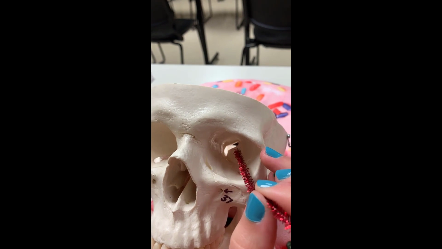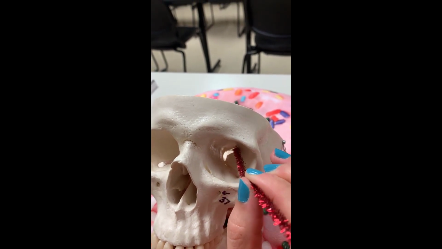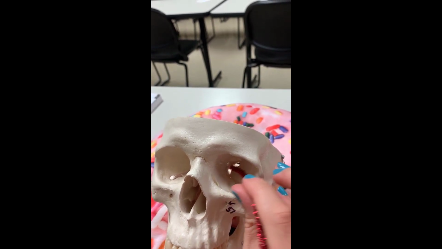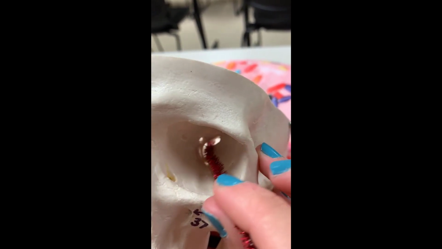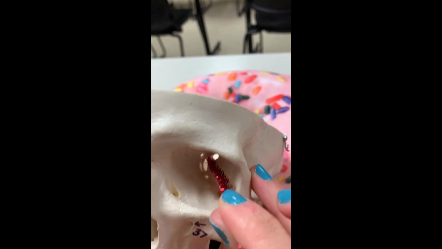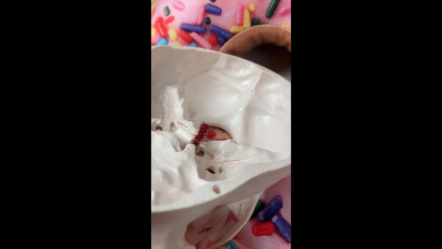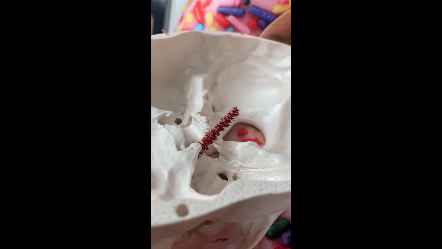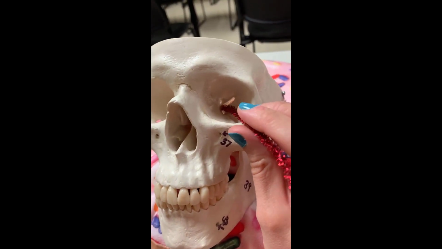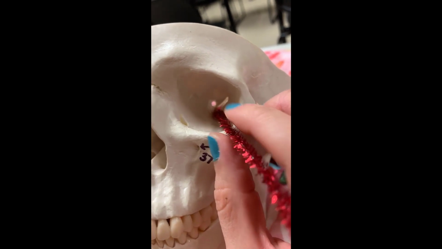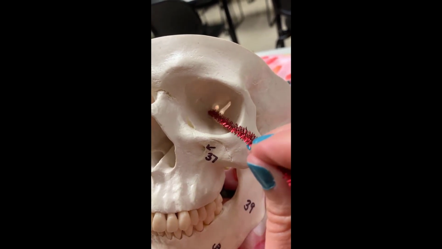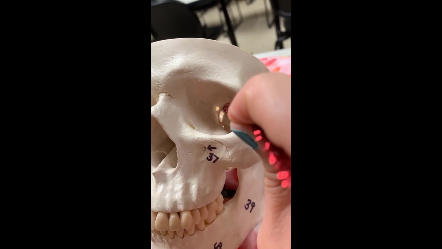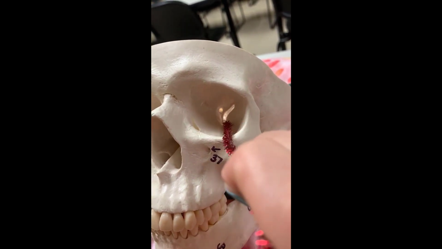There is an additional opening here that's more like a crack. So if we put our pipe cleaner through there, this is called the superior orbital fissure. And you can see where that comes through endocranially as well. So optic canal, perfect circle, which is here. And then this crack, superior orbital fissure.